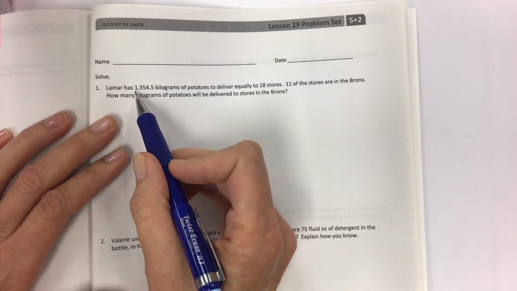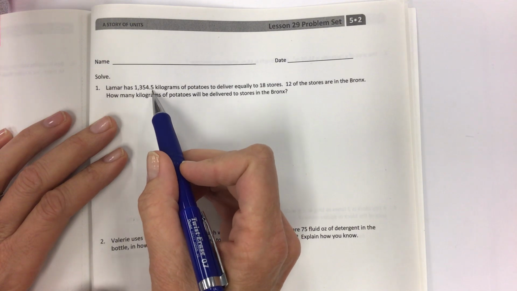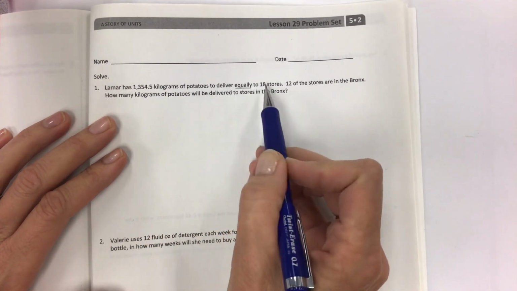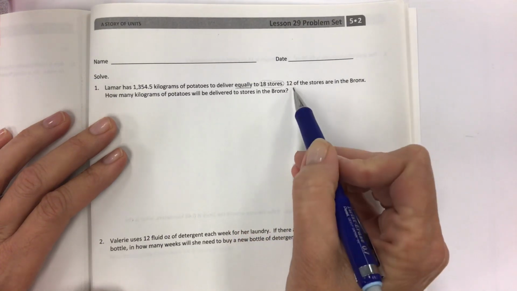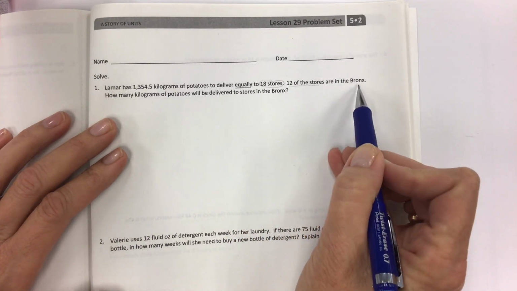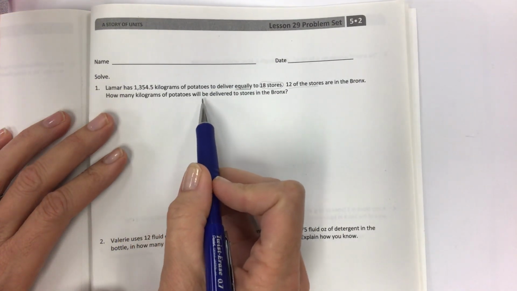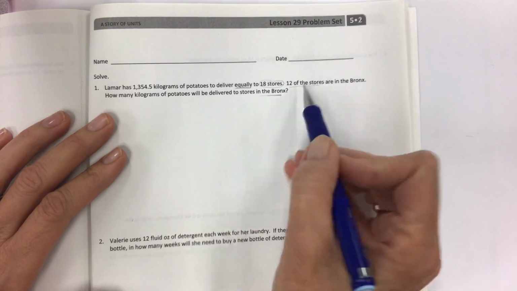Lamar has 1,354 and 5/10 kilograms of potatoes to deliver equally to 18 stores. Now 12 of the stores are in the Bronx. That's a part of New York City. How many kilograms of potatoes will be delivered to the stores in the Bronx?